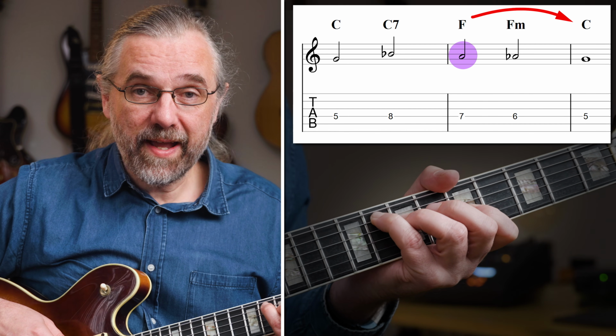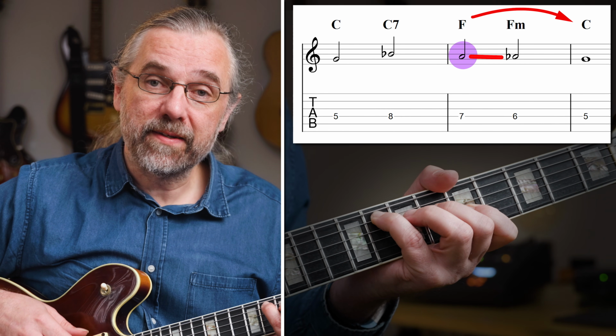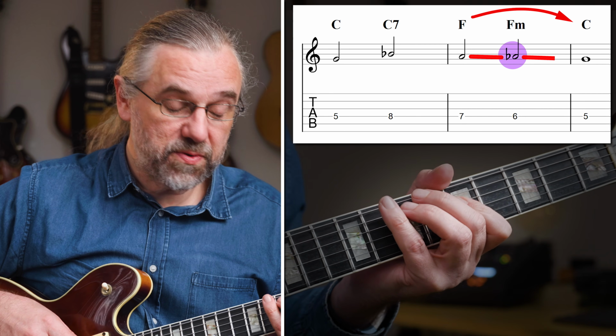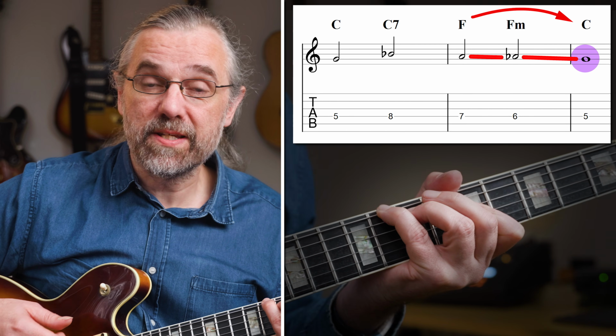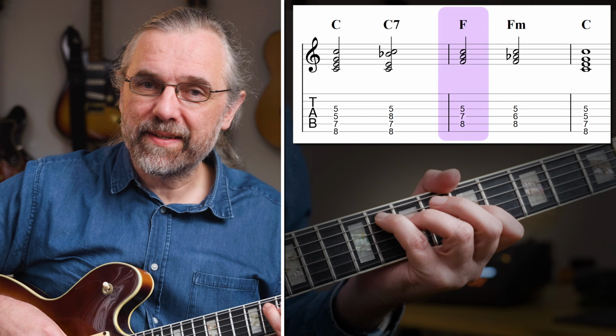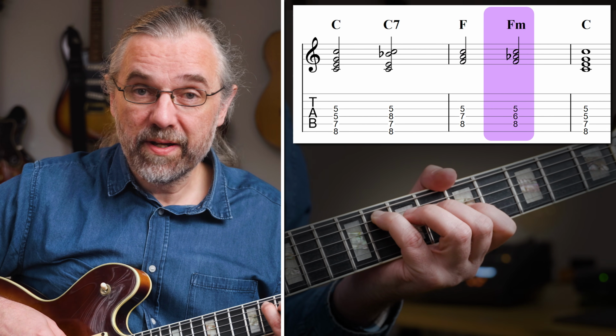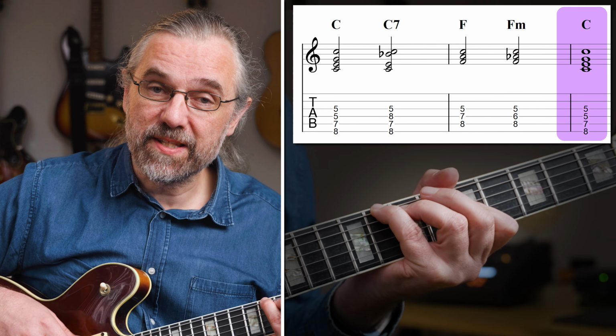So I take the A and then I change that to an A flat so that it resolves smoothly down to G, the 5th of the C chord. Now this is really how we get that F major going to F minor and then resolving to C. It is about a melodic movement inside the chords, so it's horizontal, not vertical chords that are changing.